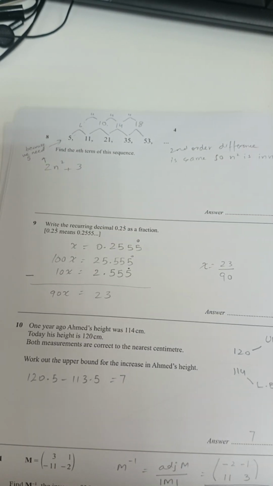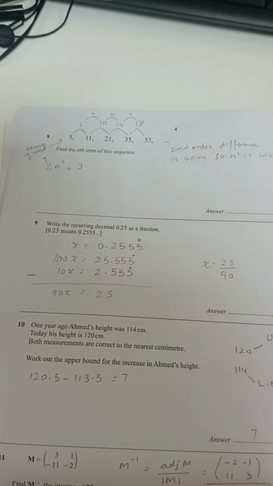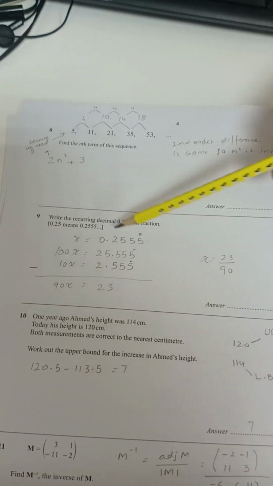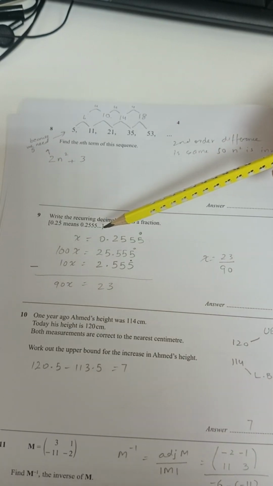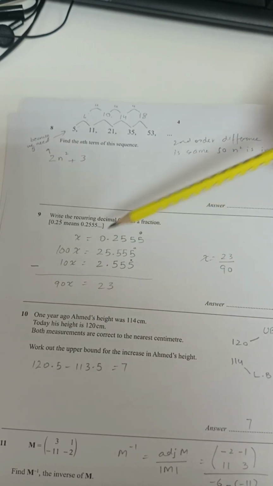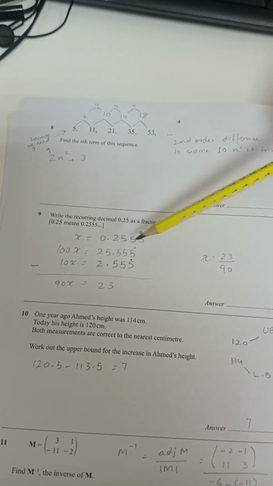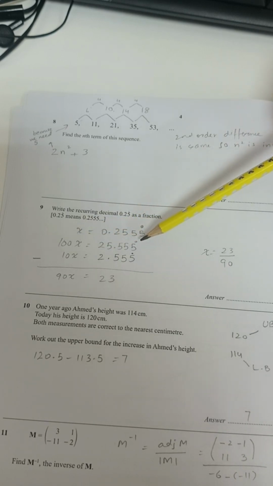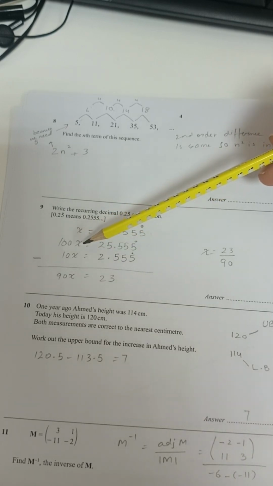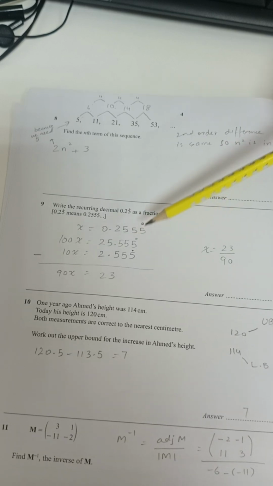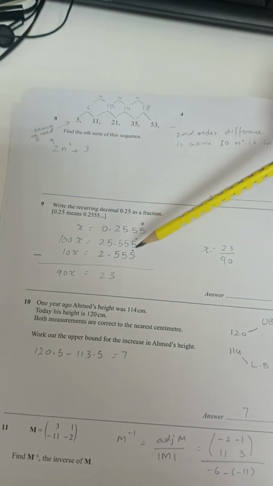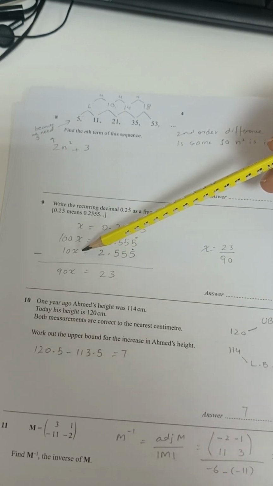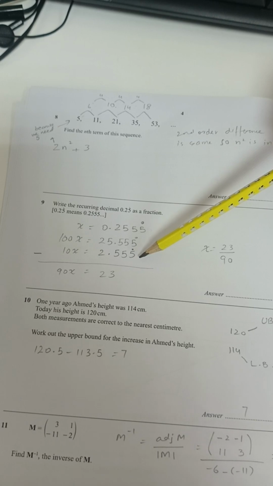Write the recurring decimal 0.25 as a fraction. There is this dot coming up on the 5, which means that the number 5 is repeated several times, right? So if we write it this way, x equals 0.2555. What if I multiply x with 100? So x with 100 multiplication will give us 100x, and over here if I multiply this number with 100, I will get 25.555. And then if I multiply with 10, I'll get 10x, and over here I'll get 2.555.